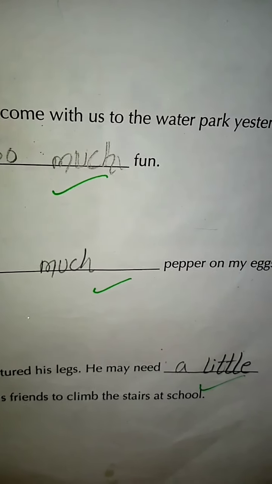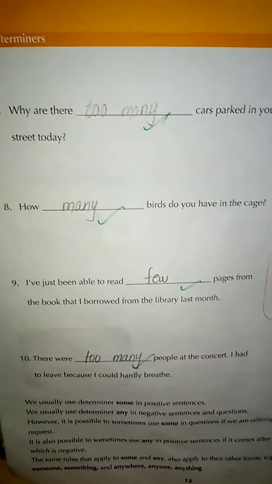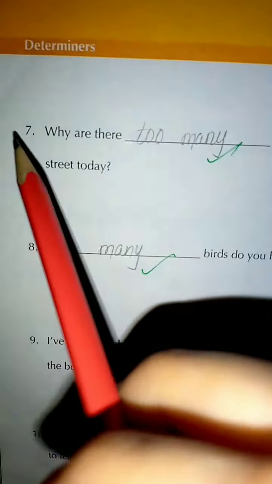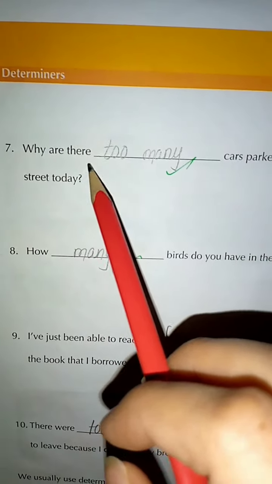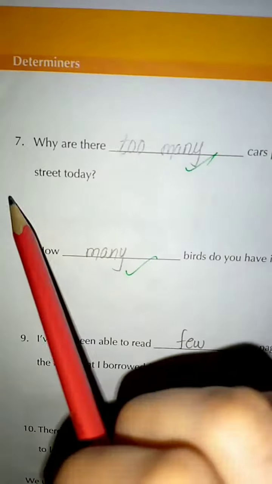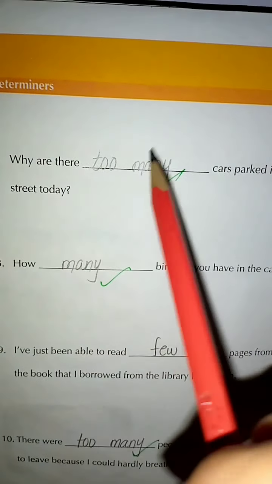ठीक है. Now move to the next page, page number 12, and now we are going to do number 7. Why are there dash cars parked in your street today? Too many. ठीक है.